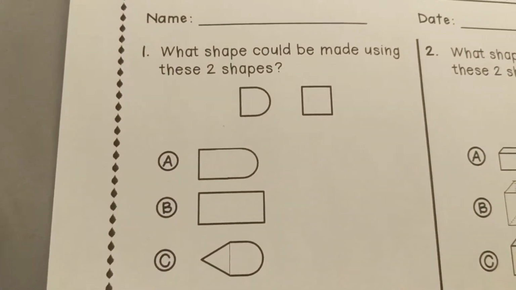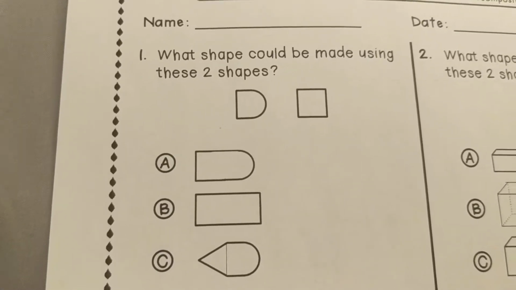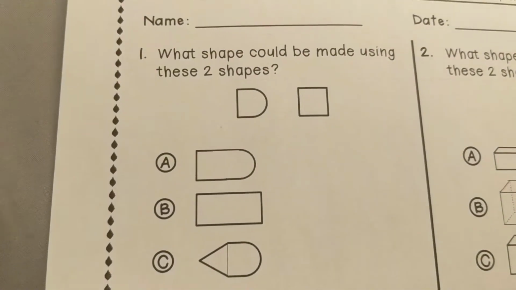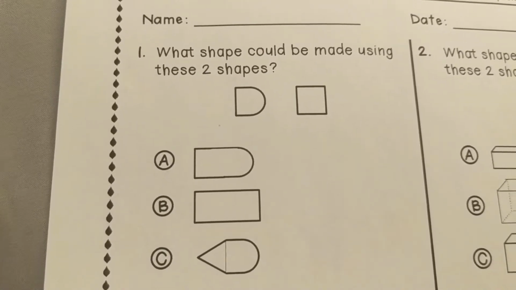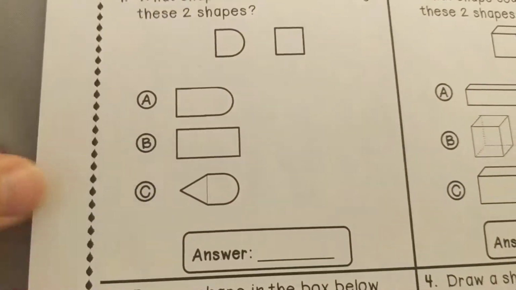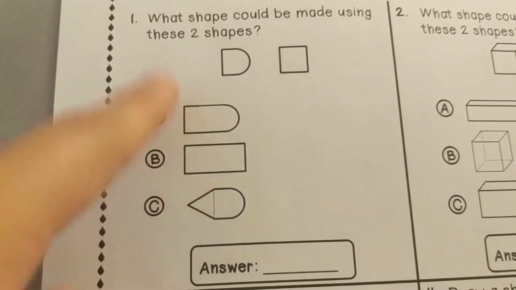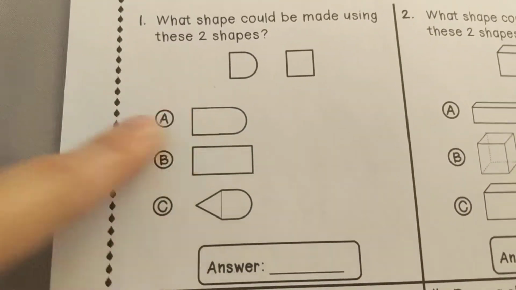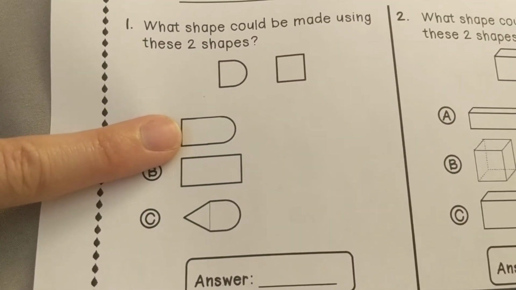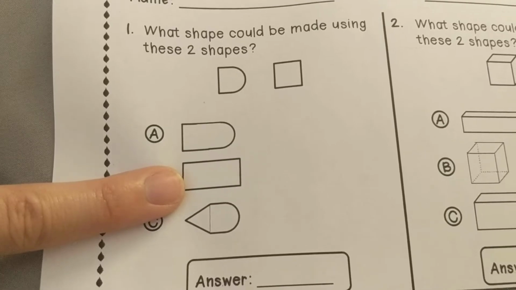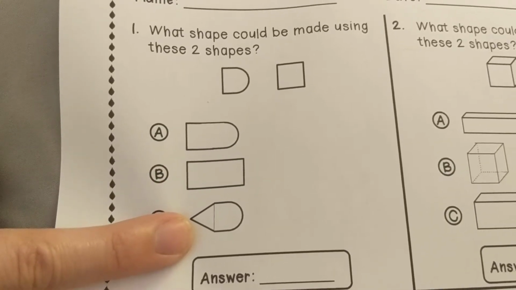So you've got to use your imagination here and move those shapes around and connect them, kind of like we're building. What could I make with that new shape? Or what could I make with those two shapes? Could I make this shape with those two shapes? Could I make that shape? Or could I make that shape?